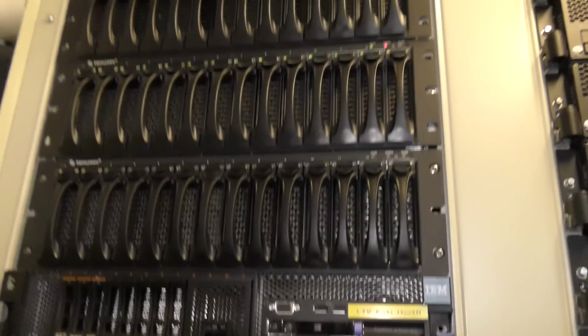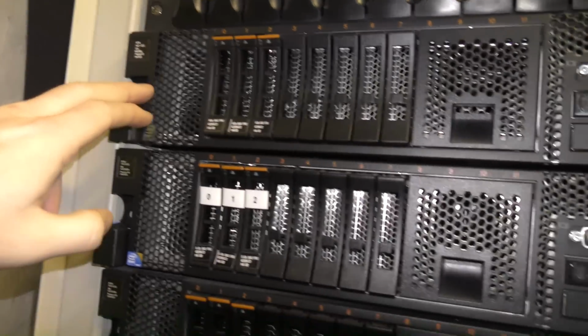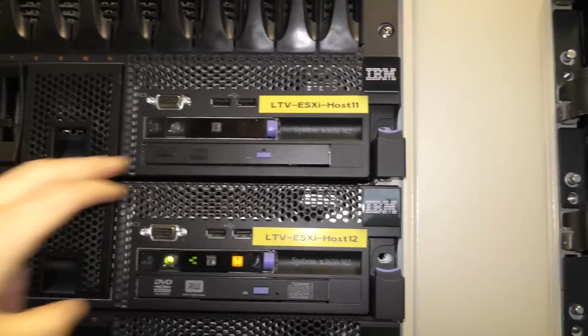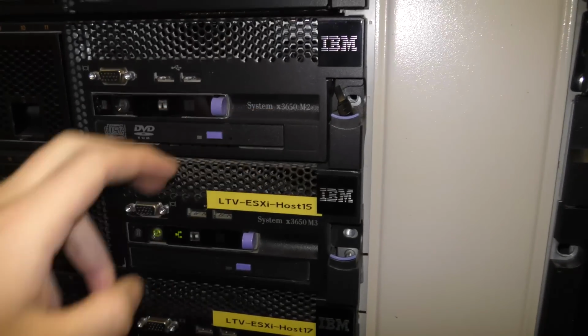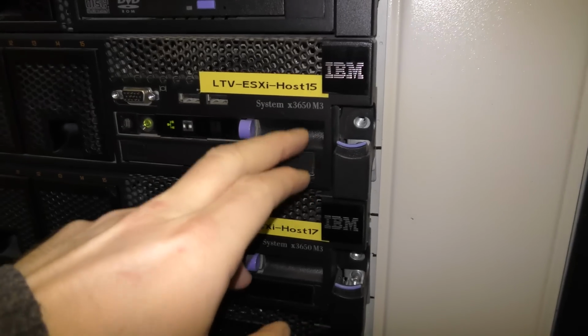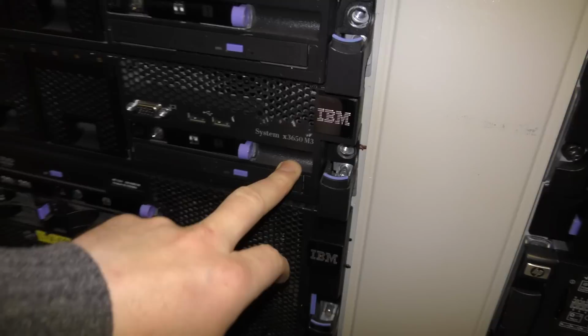Oh, let's go to the top. I have some IBM Model 2s. Where's the Model 2? No, Model 2s. I have 1, 2, 3, 4, 5, 6 of those. Then we go into the Model 3s. 1, 2, 3, 4 Model 3s.